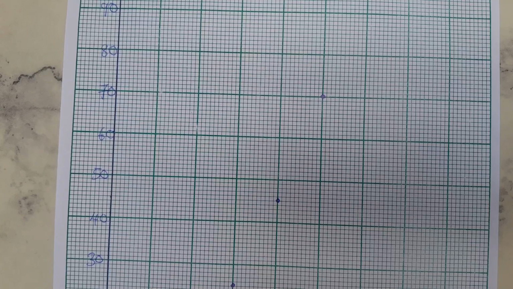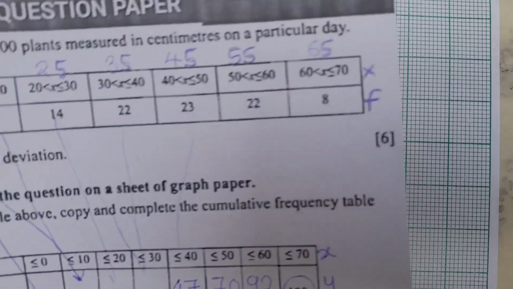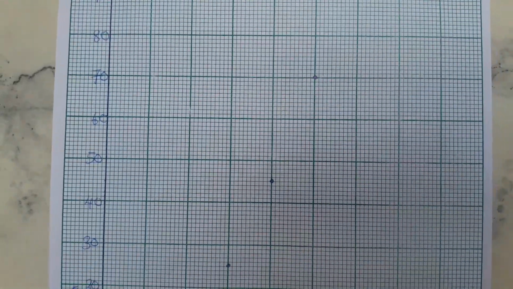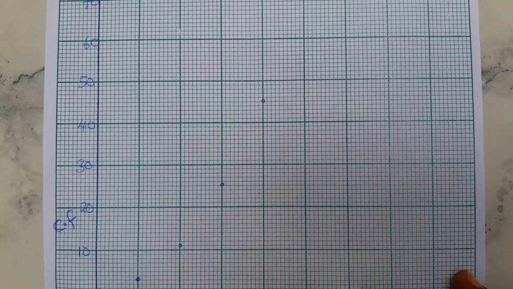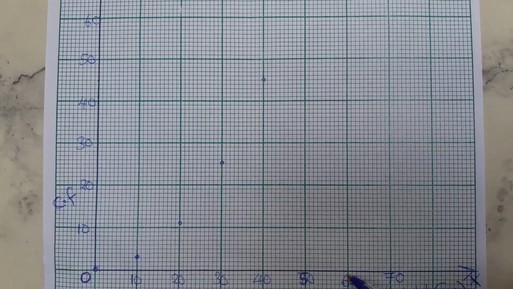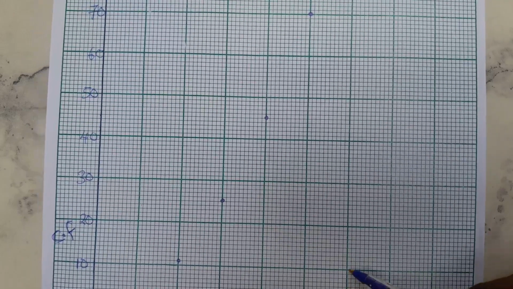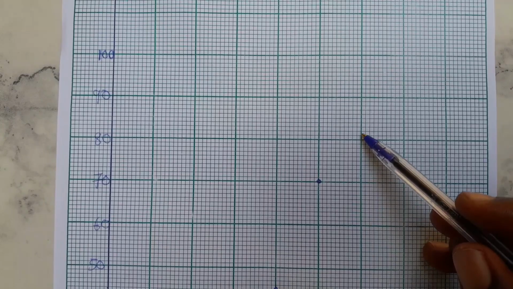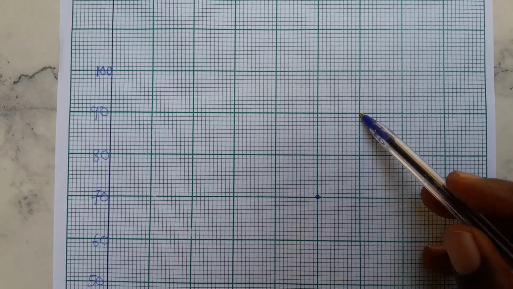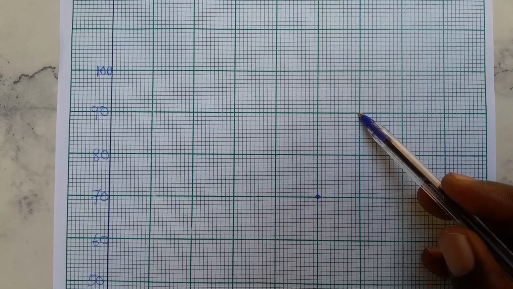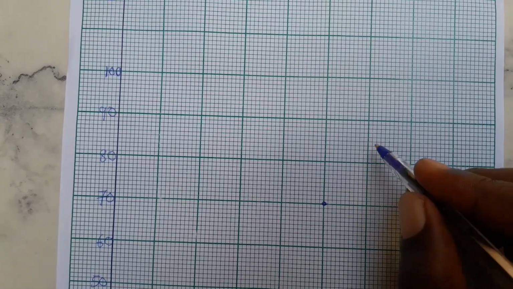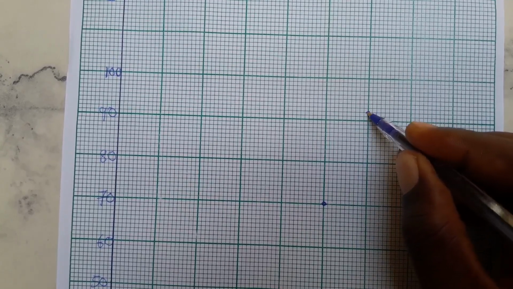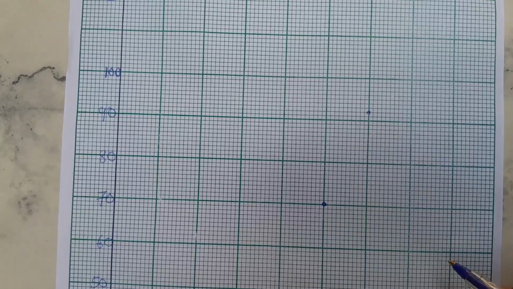Then we go to 60, 92. 60 on the x-axis is here. So I'll just be going along this line until I reach 90. 60 is here, 90 is there. So for 92, I just count these small boxes, 1, 2. This is what I need to do. Just like that, I'm done.